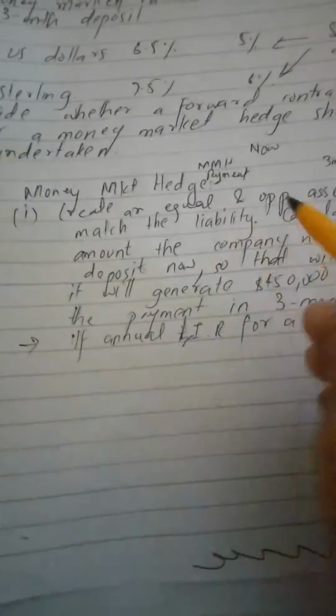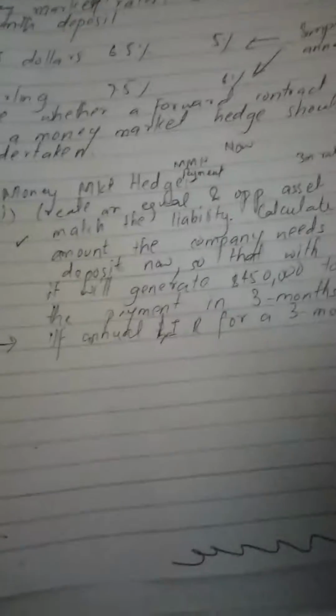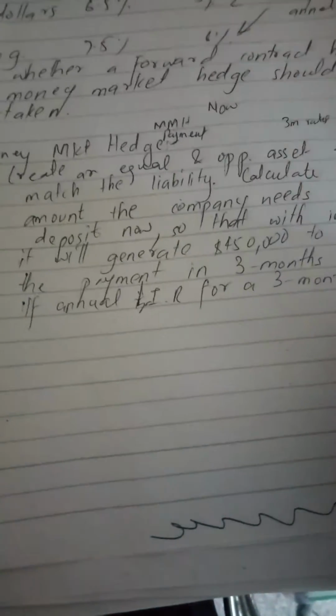Money market hedge: first of all, create an equal and opposite asset to match the liability. Calculate the amount the company needs to deposit now, so that with interest it will generate 450,000 to make the payment in 3 months time.